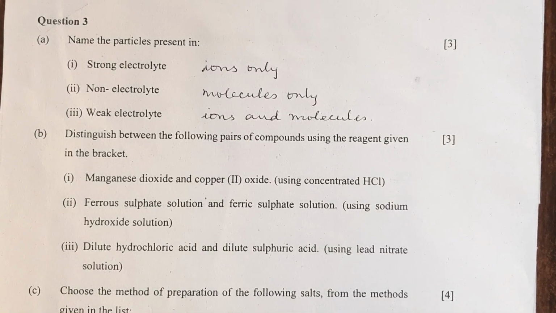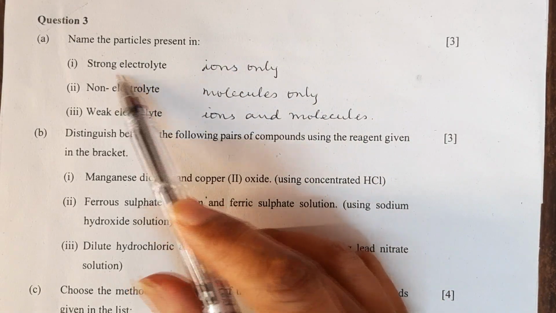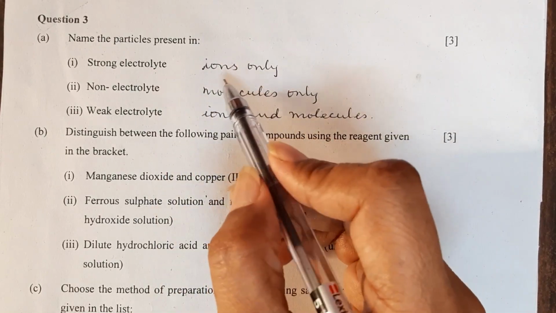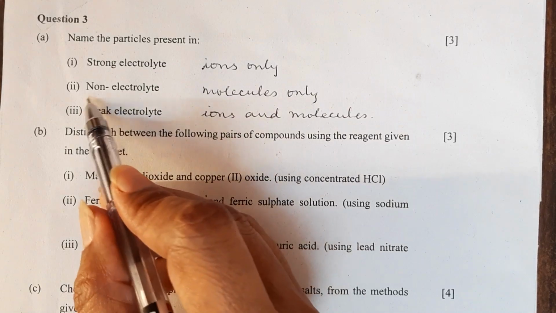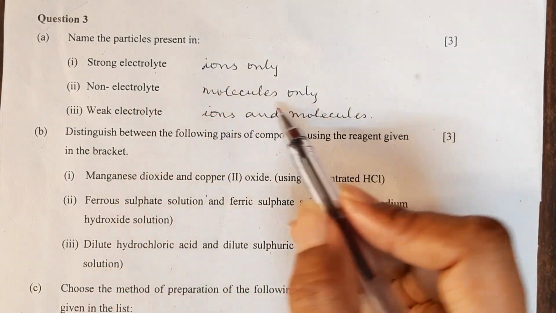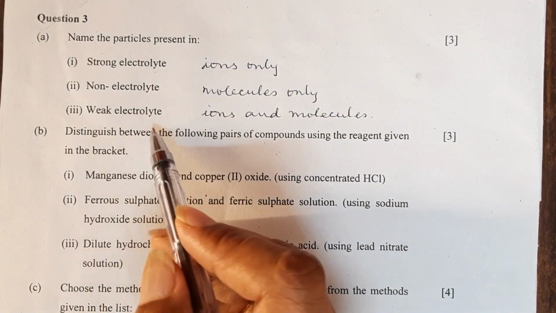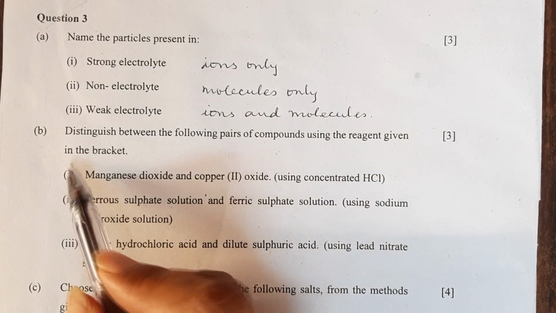Let's come to question number 3A. Name the particle present in number 1, strong electrolyte. A strong electrolyte will have almost all ions, so we write ions only. Number 2, non-electrolyte, it will have molecules only. And weak electrolyte, it will have ions as well as molecules.